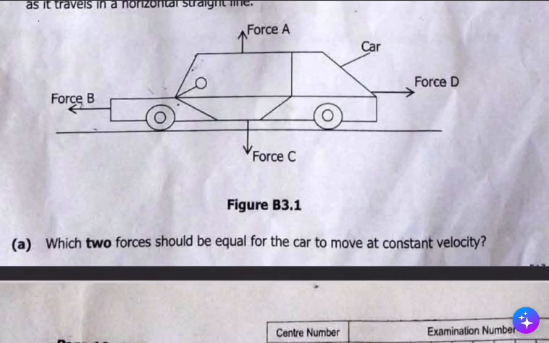Horizontally there are two forces. On this side we have, for example, air resistance and friction.